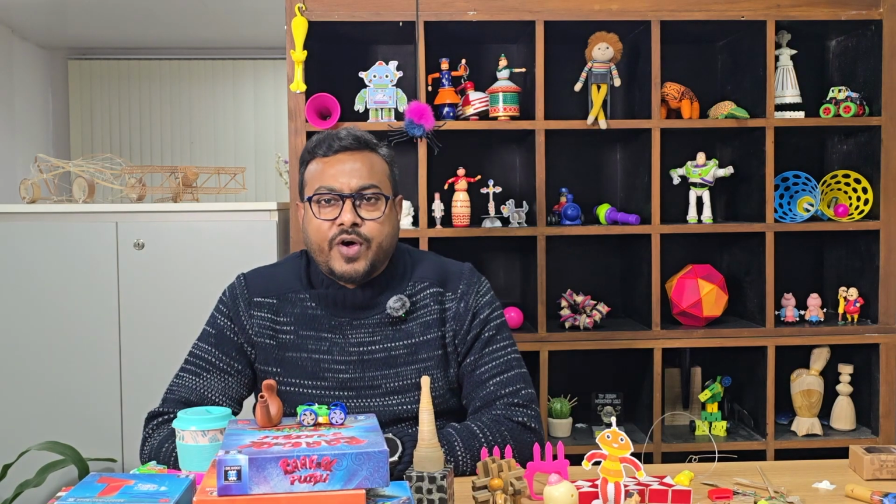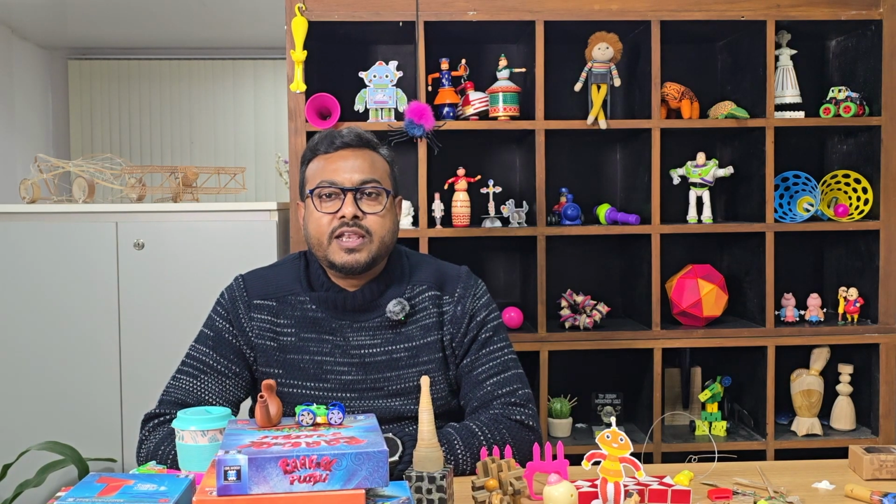When designers choose craft based materials, they are designing not just a toy, but a bridge between culture, sustainability, and play. Of course, toys do not need to be limited to the materials we have mentioned.